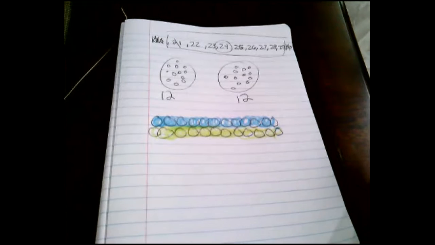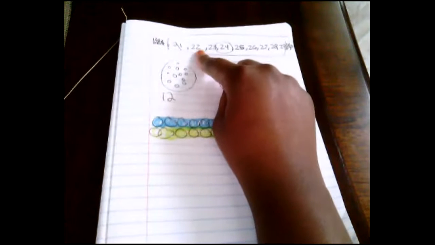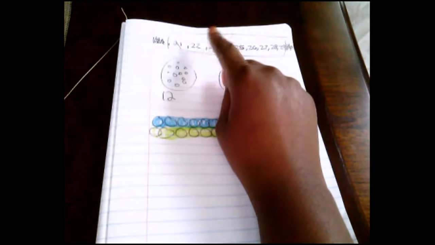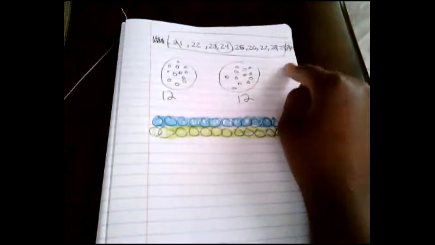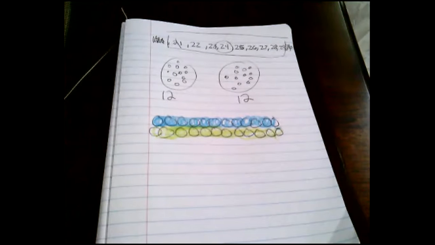So I chose the number 24. Now you can choose different numbers, but I will go through them to see. 22 might work. If you're noticing, there's a pattern. 22, 24, 26, and 28 will work because they're all even numbers. If the number is odd, ending in an odd number, it's not gonna work. But since these numbers, 22, 24, and 26, are even, most likely they will work.